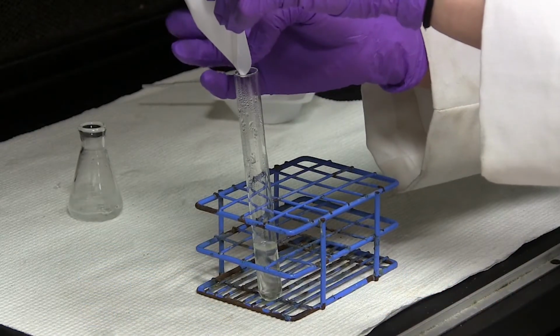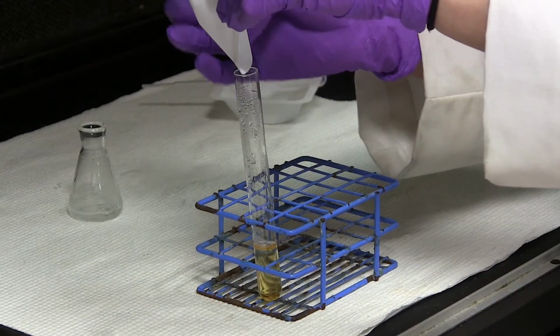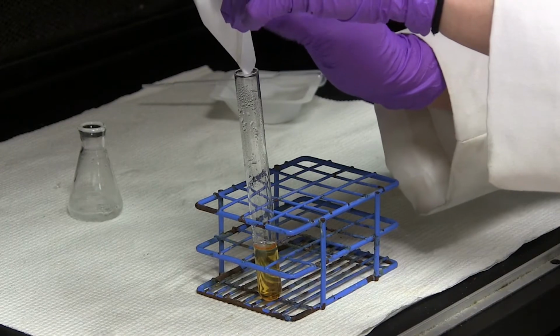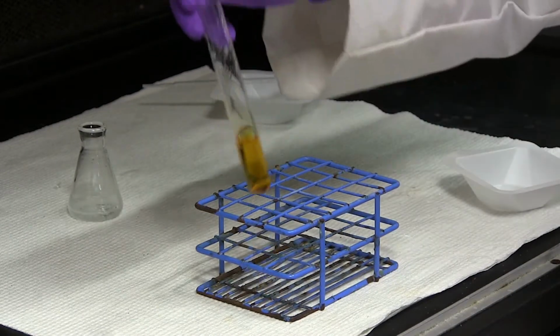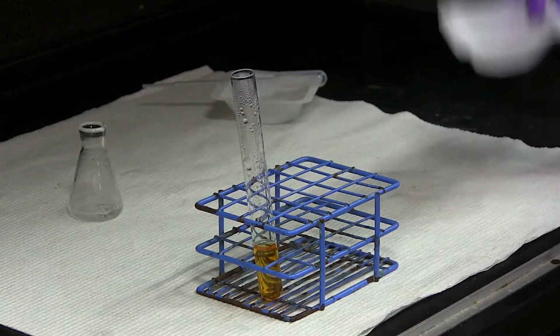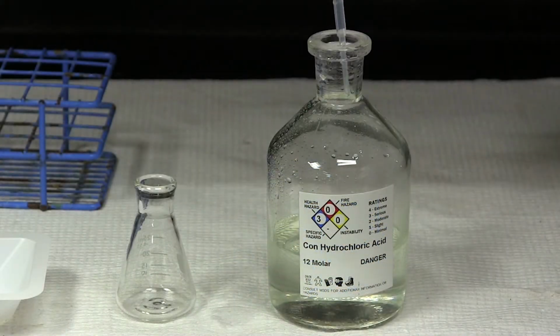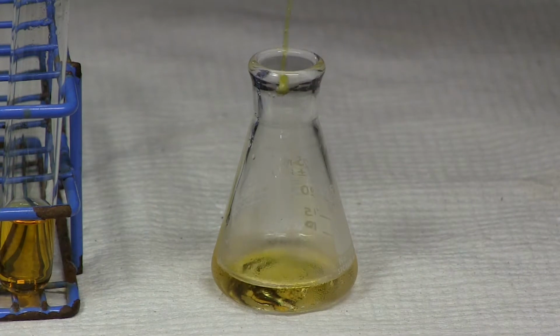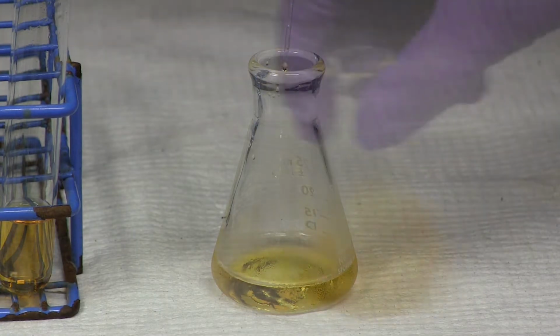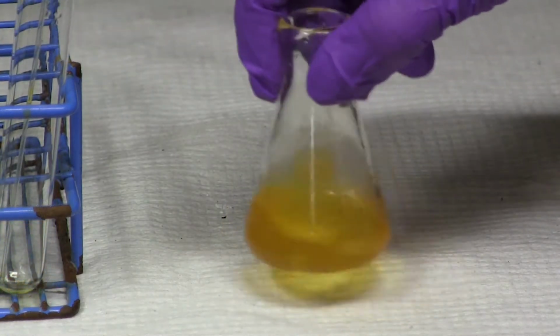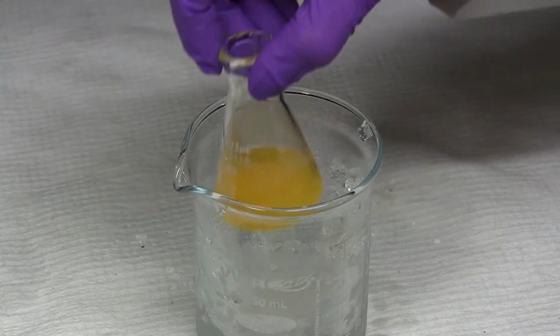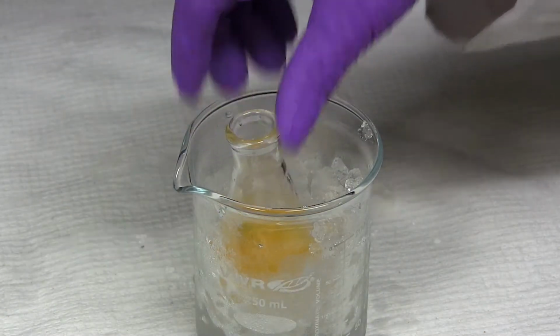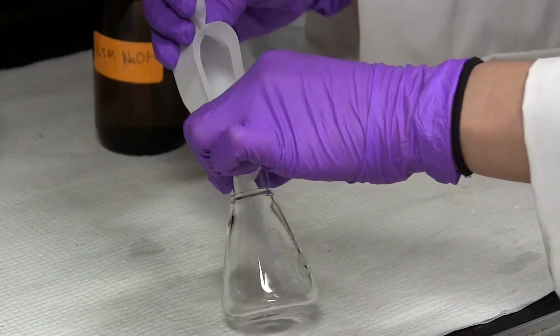Next, add 0.2 grams of sodium nitrite. Stir until dissolved. Add this solution dropwise to a 25 milliliter Erlenmeyer flask containing 0.55 milliliters of concentrated 12 molar hydrochloric acid and about 3 grams of ice. Swirl the solution frequently during the addition. Place the flask in an ice bath. A white precipitate of the diazonium salt should appear.